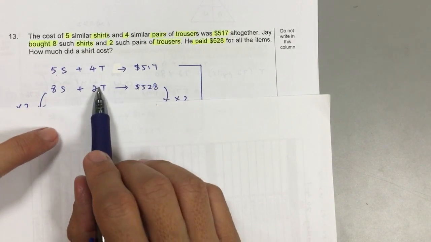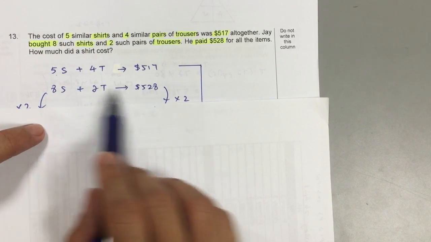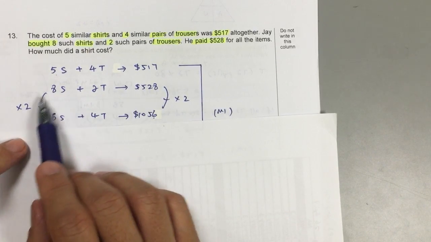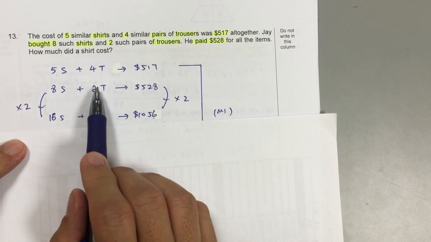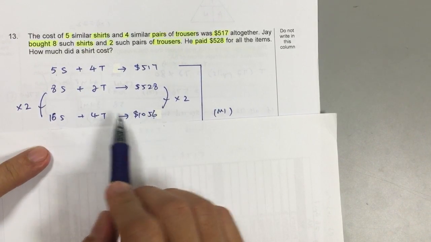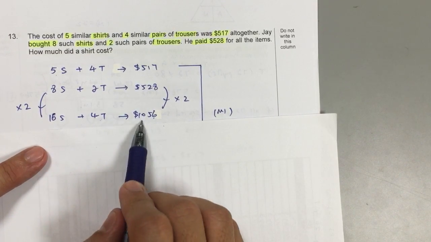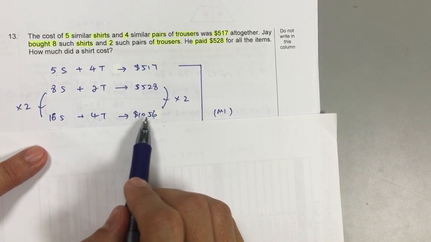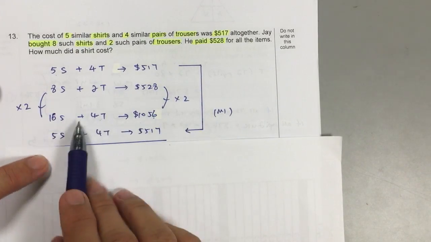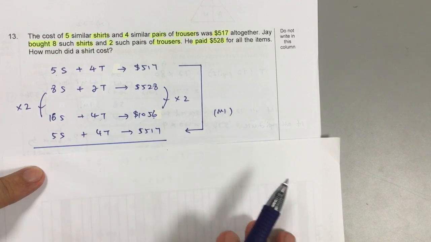Okay, I times 2 to this here. So 8 times 2, 16 shirts. 2 times 2, 4 trousers. 528 times 2, so if he were to buy 16 shirts and 4 trousers, he will spend double, right? So it's 1056. Then you compare this with this. I put this equation down here.